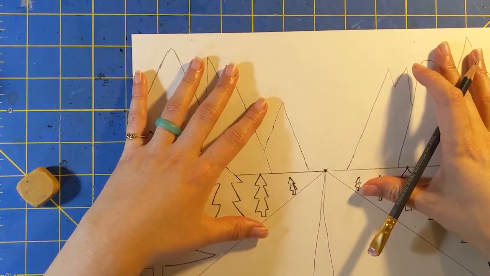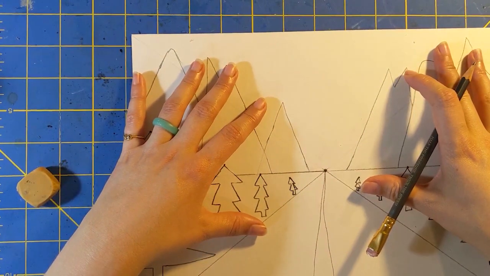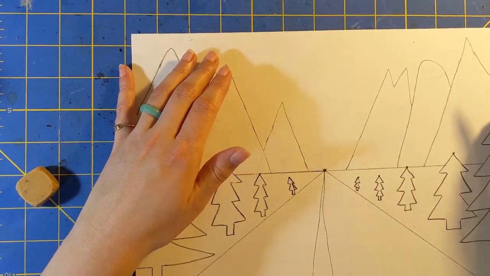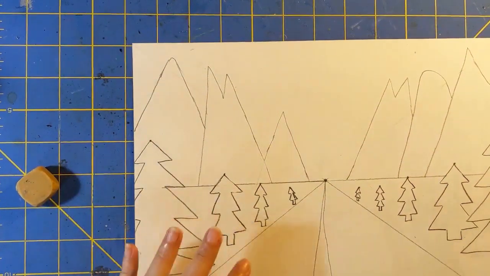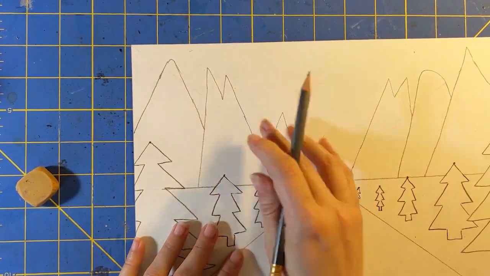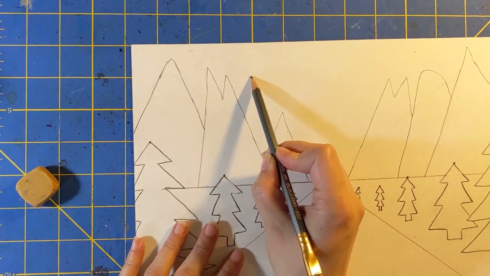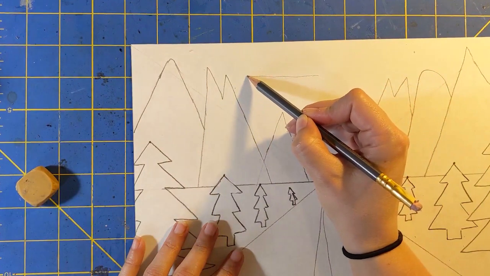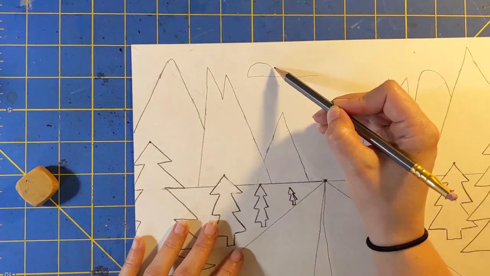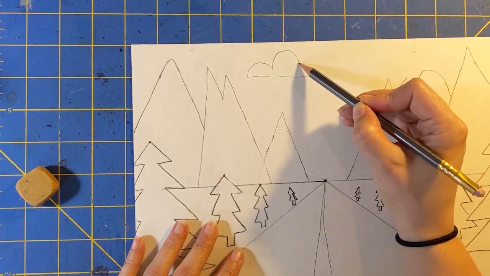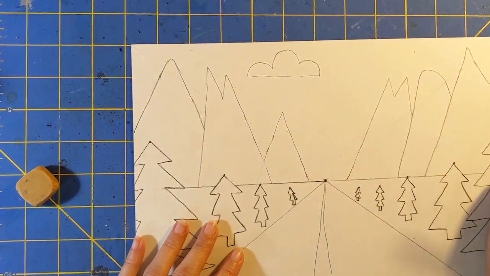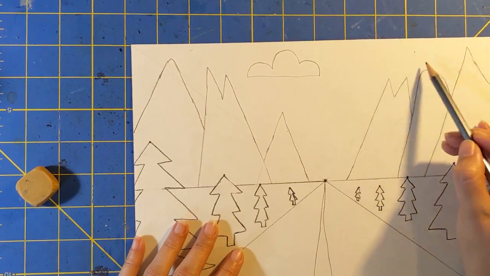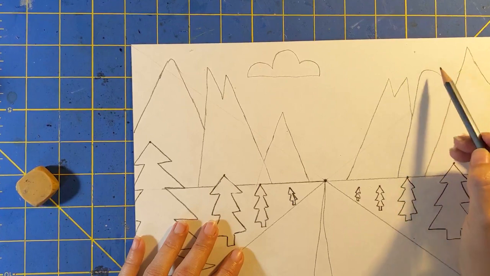So I am going to add some clouds. Now I kind of like to draw these cartoony looking clouds. I think they look a lot of fun. So first I'm going to draw myself a little horizontal line. And then I'm going to make a little bump, maybe a big bump, and another bump.